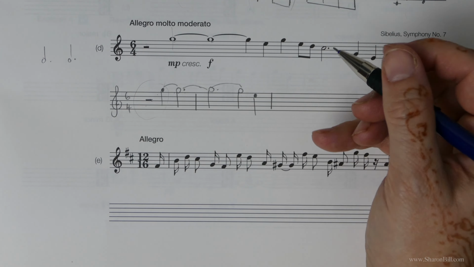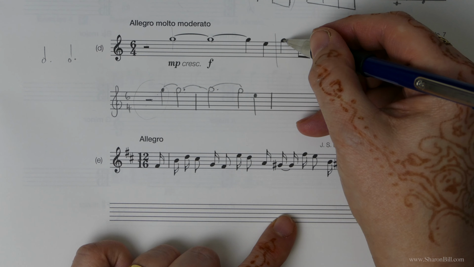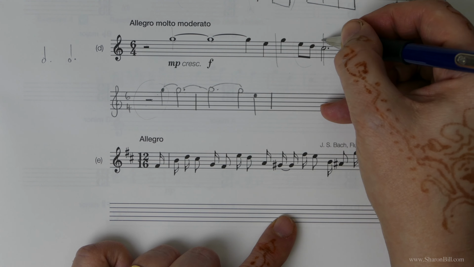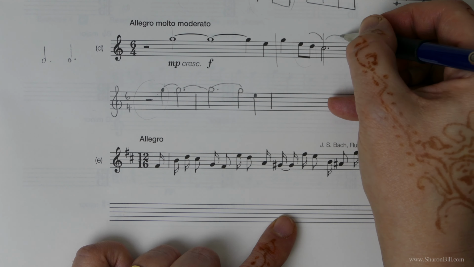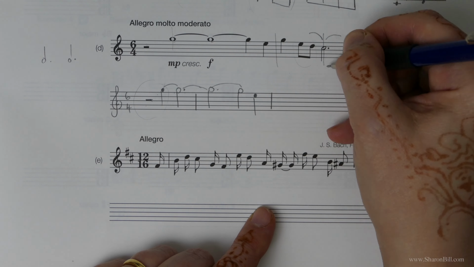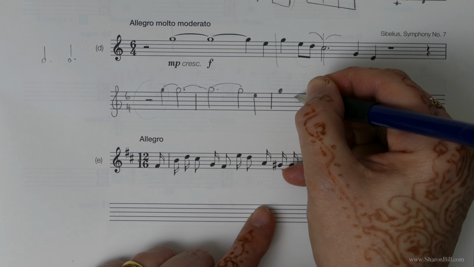Okay, so we're going to have to just split this one here because we've got 1, 2, we need 1 beat of that there and 2 beats of that in the next unit group. So we're going to have to just split that and use a tie to combine the note values.